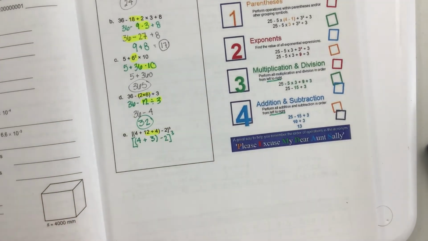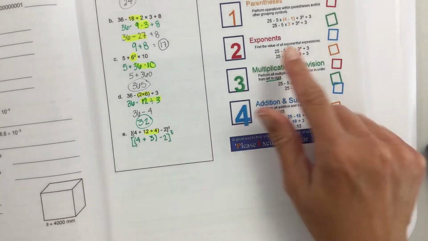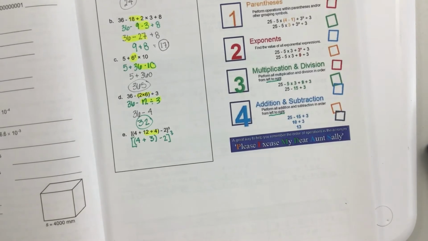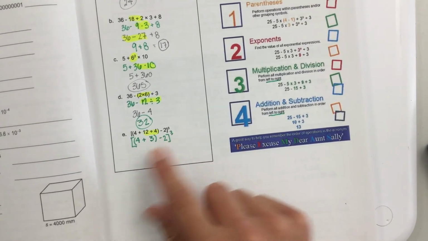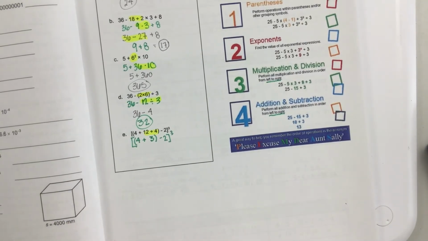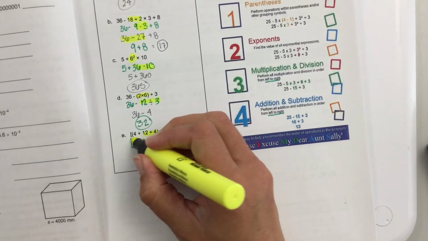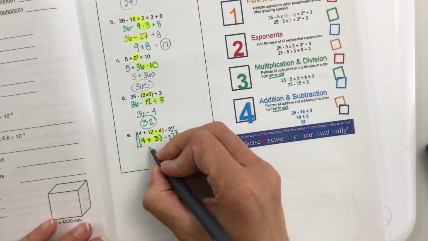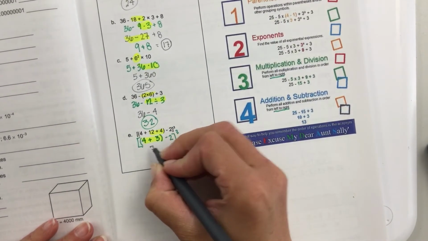Now you guys might be wondering, well, why didn't I do the exponent first? I mean, it definitely comes right after parentheses there. Well, you can't do what the exponent is telling you to because it's outside those parentheses. Okay, so inside the parentheses, I still have this 4 plus 3. 4 plus 3 is 7. So those parentheses go away.